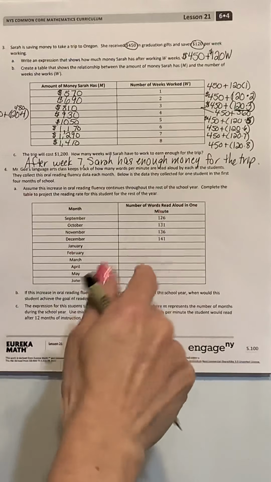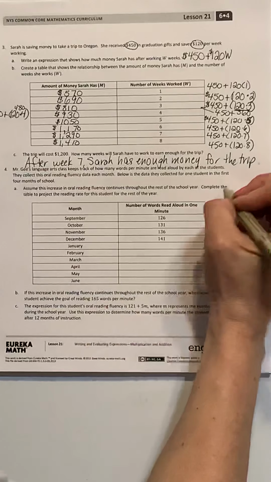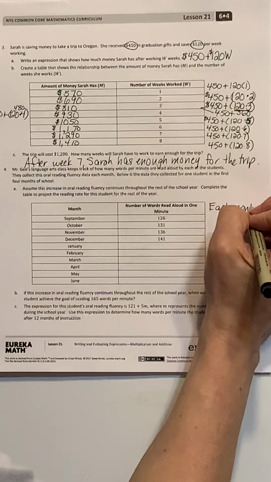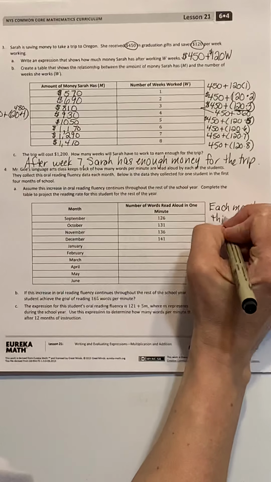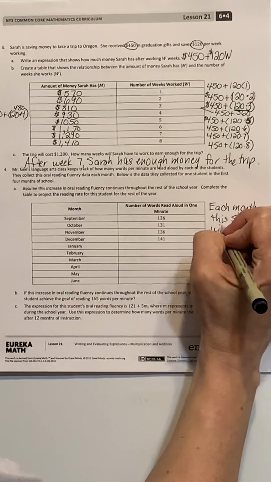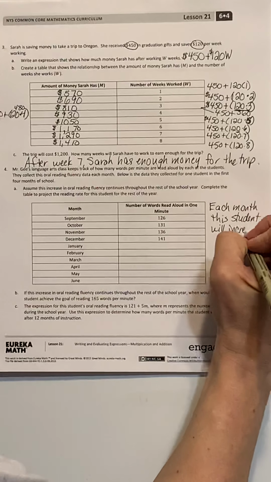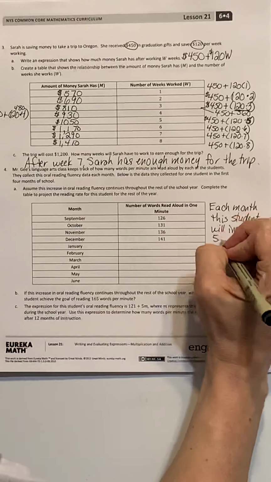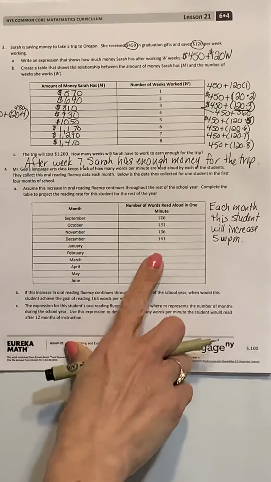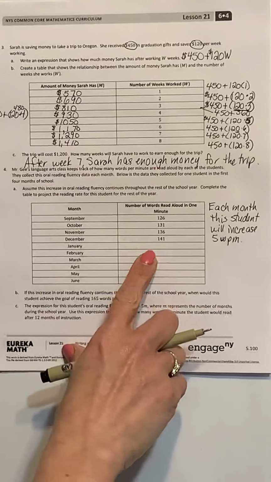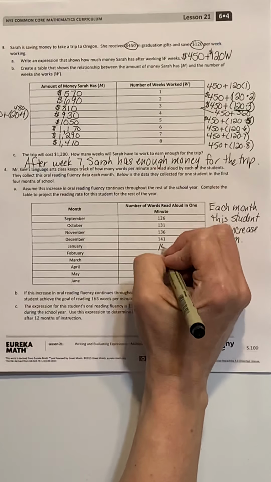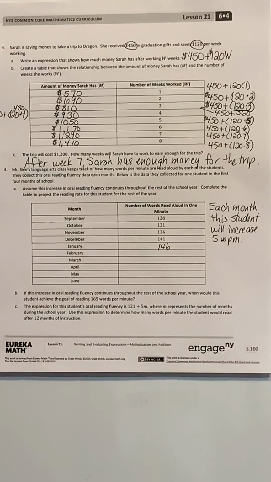So I'm going to project that each month, this student will increase 5 words per minute. So if that be the case, then for January, the student should have 146 words per minute.